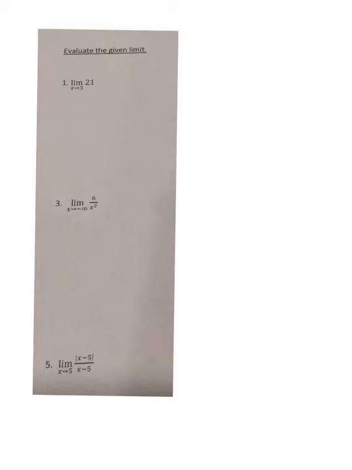For number 1, you're asking for the limit as x approaches 3 of a constant. So remember that whenever we have a constant, the answer will be just that constant.